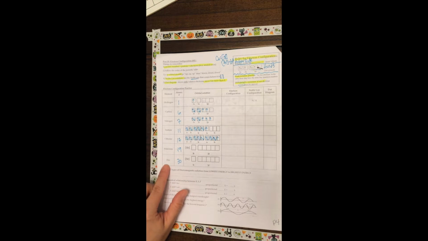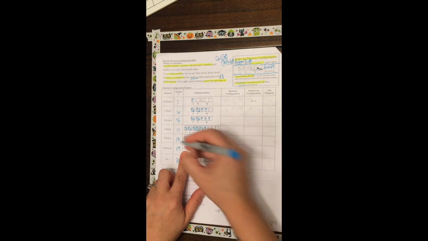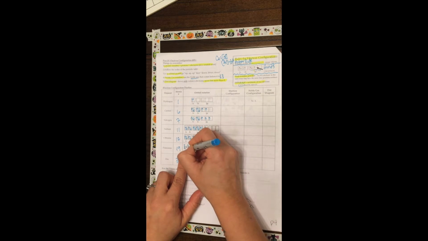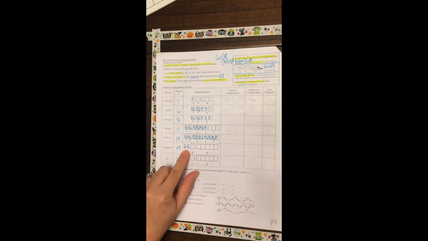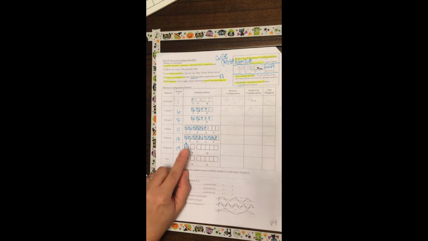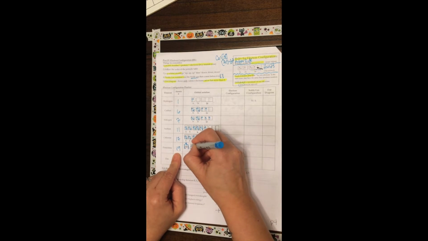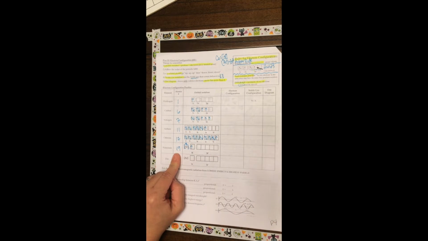All right, now for potassium and zinc, there's something different going on. Notice that argon is in the square brackets, okay? But again, that just simply means that it has all 18 of argon's electrons. And notice that we need one more to make it 19. That goes into the 4s.